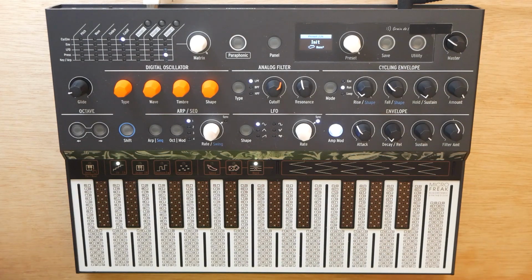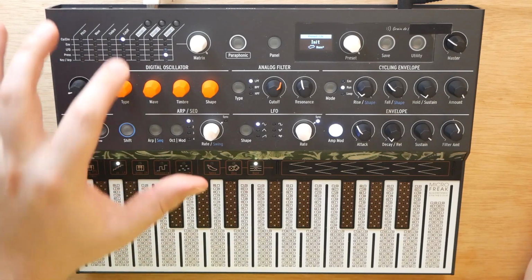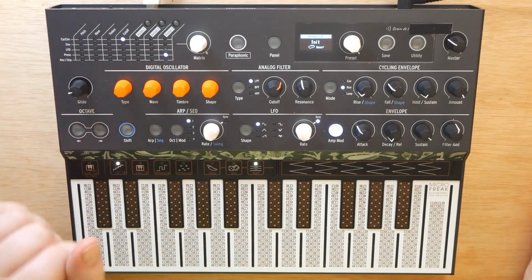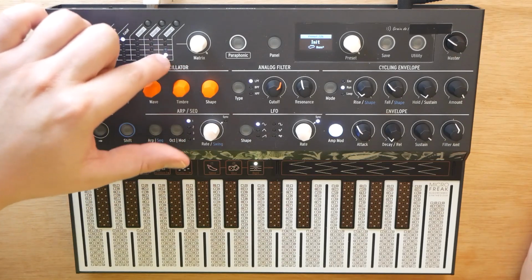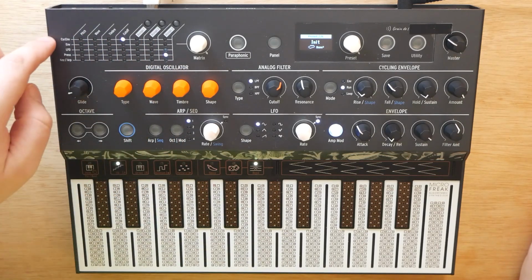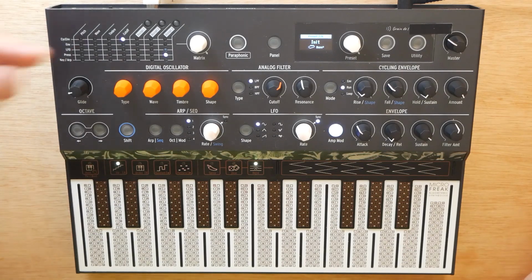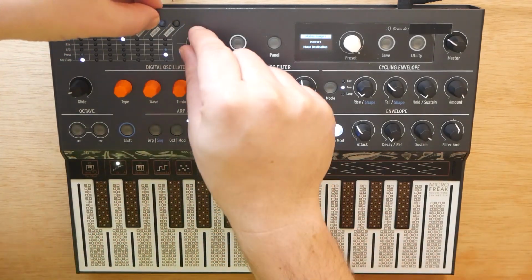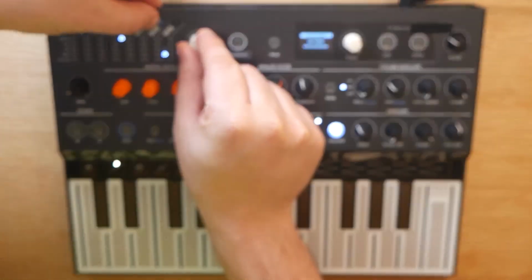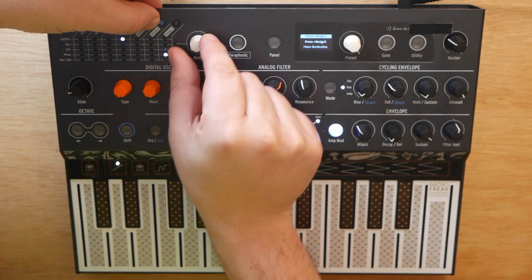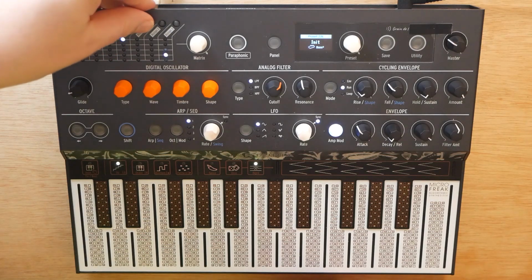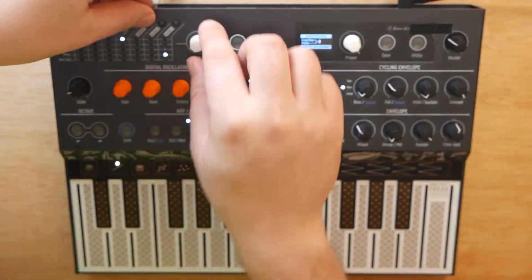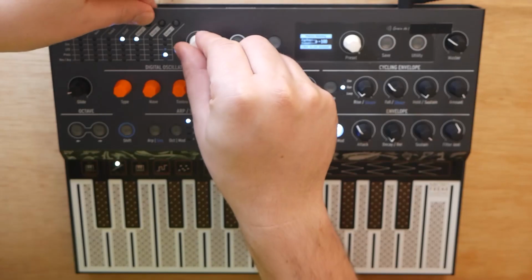So as you guys can see, all of a sudden we can get really, really in depth with how this works. I believe we could even further assign this matrix point right here, where the pressure is controlling how much the cycling envelope is controlling the cutoff. I think we can assign that to a different slot. Let's see here. Oh man, you can.